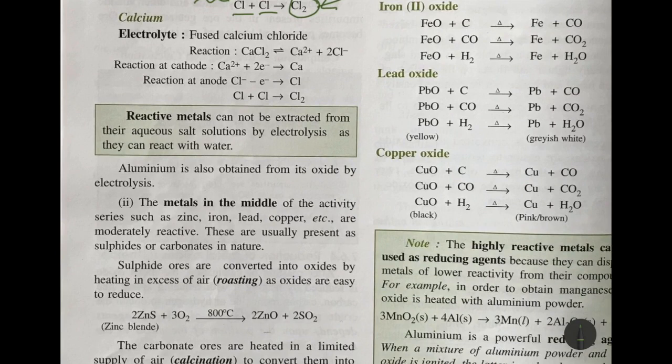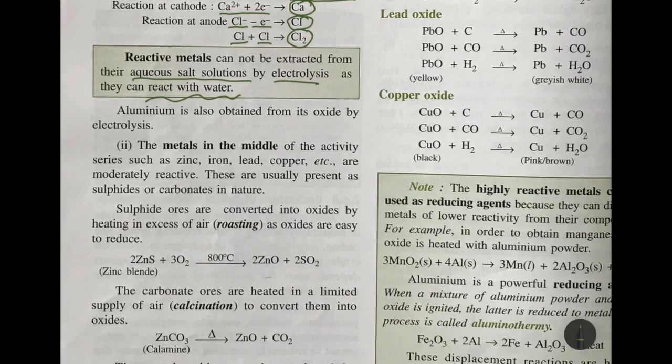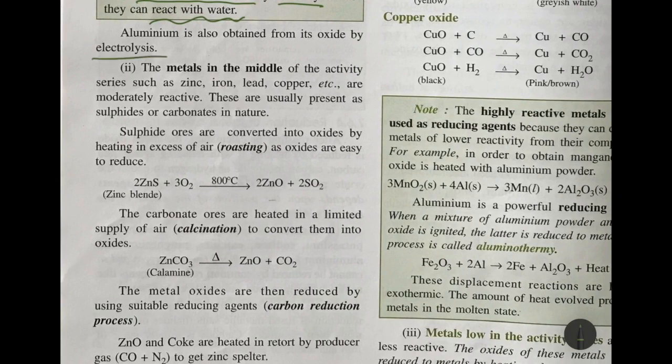Similarly, for calcium, the electrolyte used is fused calcium chloride. Okay, so it will break down into calcium and chloride ions. At the cathode, the calcium will gain the two electrons that it had lost to form calcium metal, and at the anode, again, the chloride will lose the electrons that it had gained to form one atom of chlorine. So two atoms of chlorine will come together to form chlorine gas. A greenish yellow gas is evolved at the anode. Reactive metals, remember, cannot be extracted from their aqueous salt solution by electrolysis because they react with water. Now, aluminium is also obtained from its oxide by electrolysis.